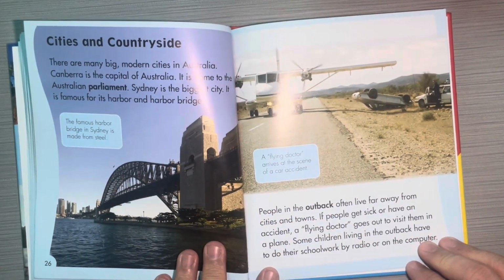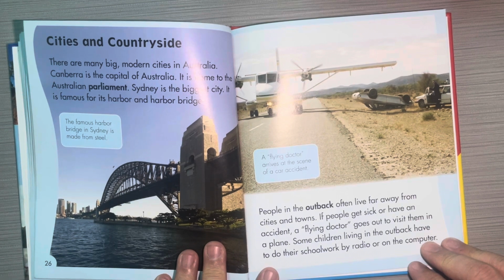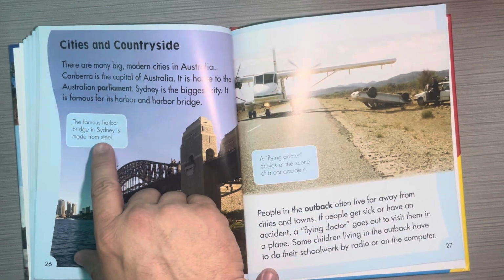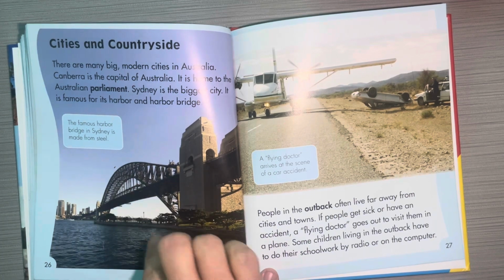Cities and countryside. There are many big modern cities in Australia. Canberra is the capital of Australia. It is home to the Australian Parliament. Sydney is the biggest city. It is famous for its harbour and harbour bridge. The famous harbour bridge in Sydney is made from steel.